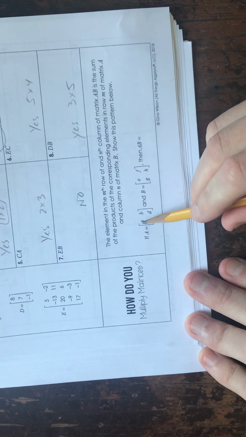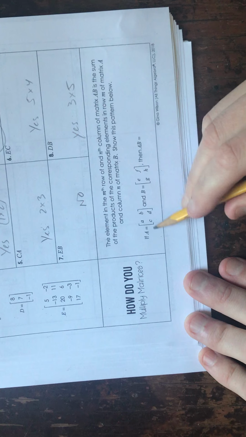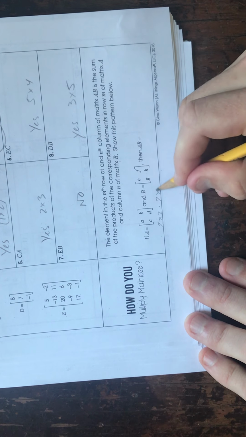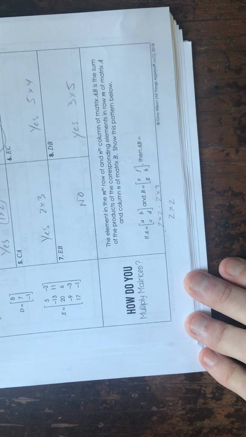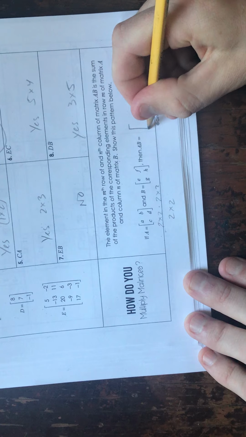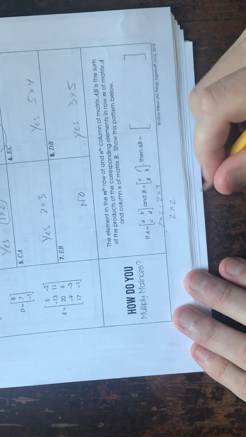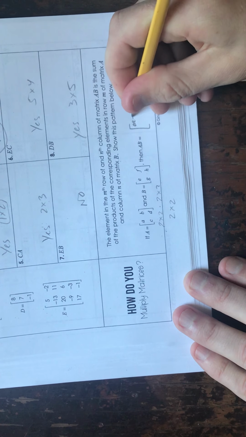If we are multiplying matrix A and matrix B together, and this is a 2 by 2 times another 2 by 2, which results in a 2 by 2, right? We're going to have something that looks like this as our answer. First we're going to have AE plus BG.